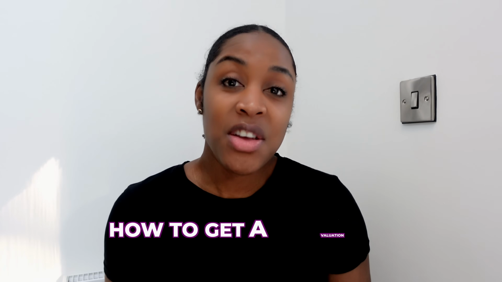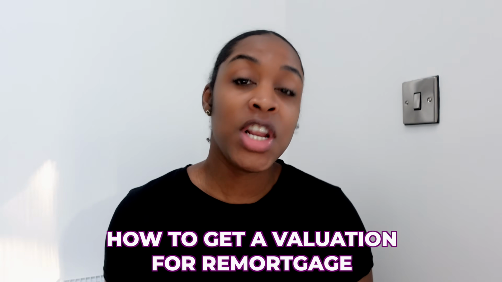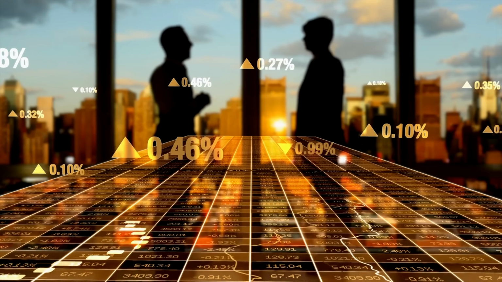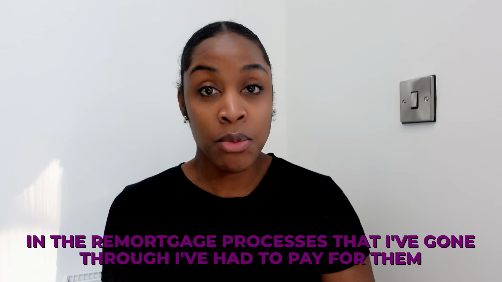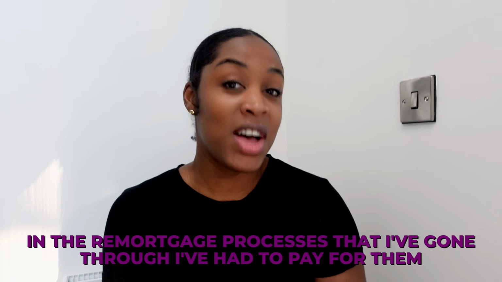So how to get a valuation for a remortgage. Now, this might be part of the process of the actual remortgage itself. The lender will appoint a valuer to go round, and then you might have to pay for that, or you never know, you might be one of the lucky ones that gets it as a free incentive for you to go with that certain lender. In the remortgage processes that I've gone through, I've had to pay for them.